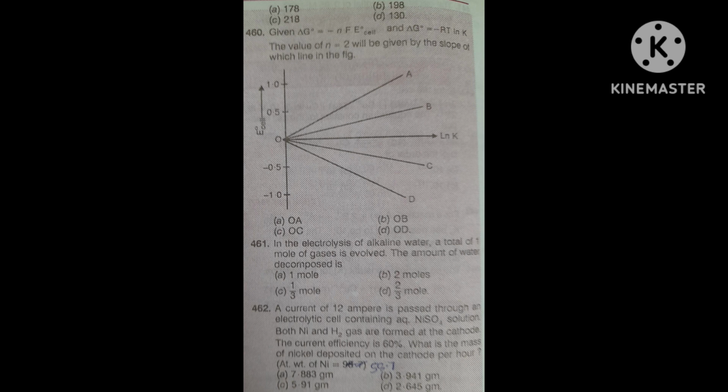Now, the next question I am reading. 461. In the electrolysis of alkaline water, a total of 1 mole of gases is evolved. The amount of water decomposed is: first option 1 mole, second option 2 mole, third option 1 by 3 mole, fourth option 2 by 3 mole.